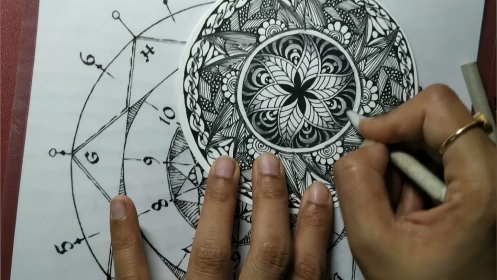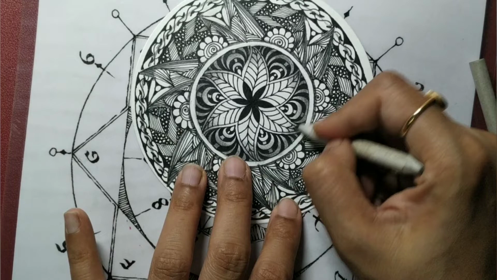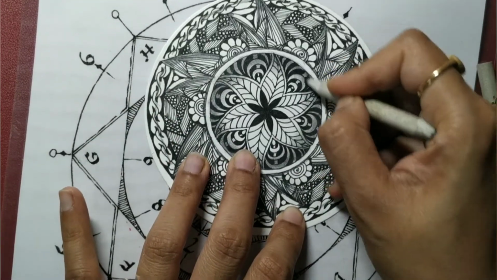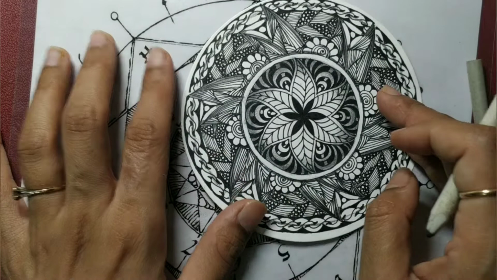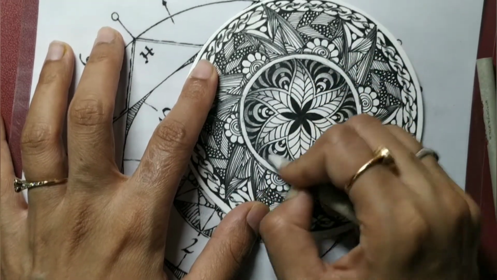If you're not satisfied with the darkness, you can, as I mentioned, always use your brush pen or graphite, a darker graphite pencil or the gray watercolor pencil. Yeah, so I think this is fine.